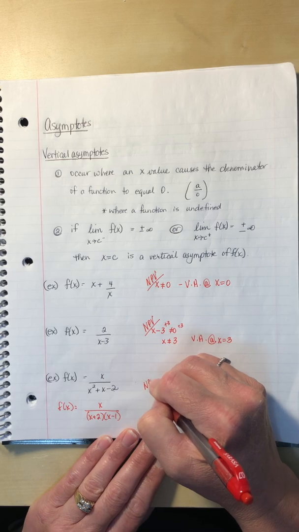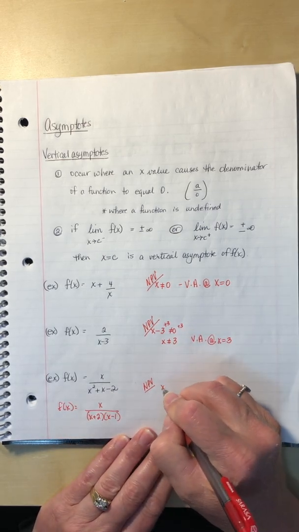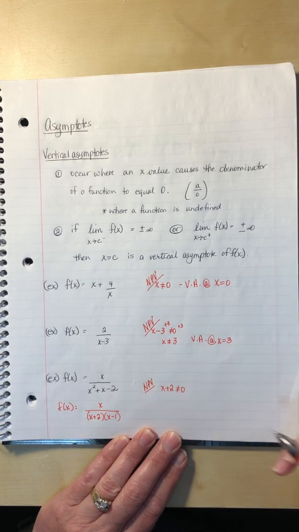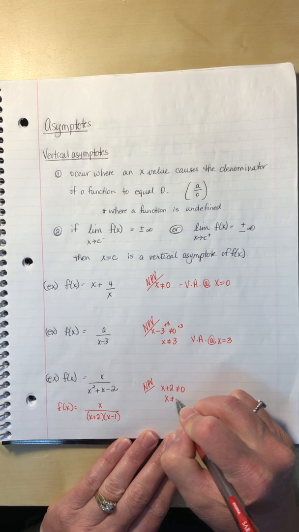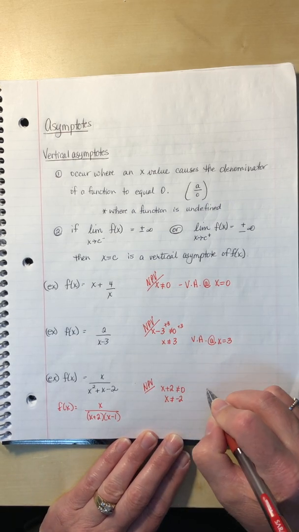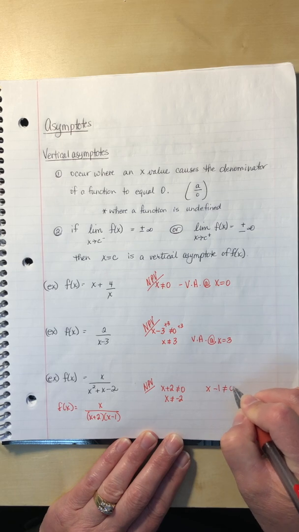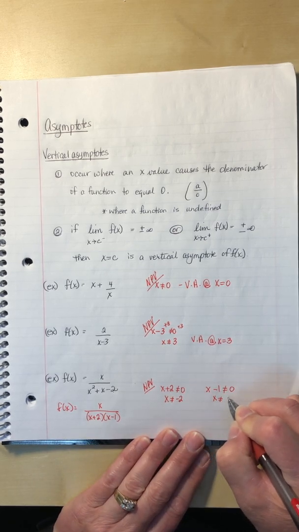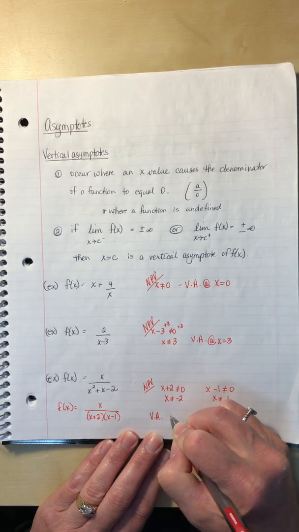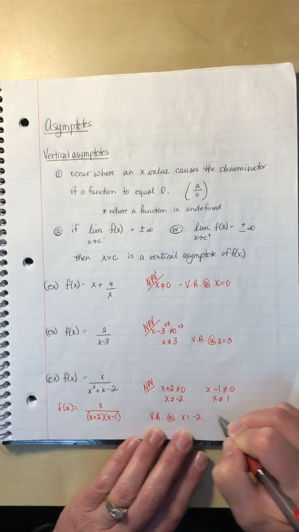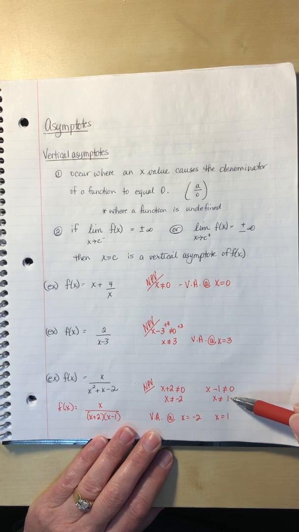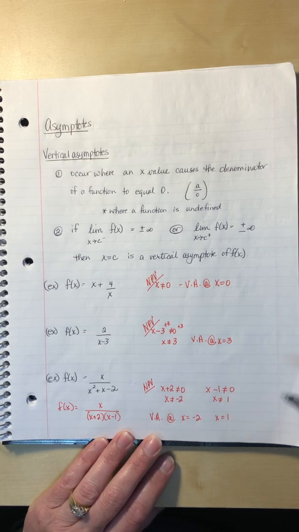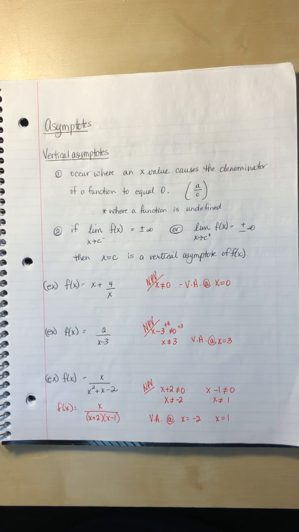In terms of non-permissible values, factors that make the denominator 0, we do not want the denominator to be 0. The factor x plus 2 means that x cannot be negative 2. The factor x minus 1 cannot equal 0, so x cannot equal 1. That means we have a vertical asymptote at x equals negative 2 and at x equals positive 1. Now there's a slight difference between what I've written here for the non-permissible values and the vertical asymptotes, but we want to be mathematically correct in what we're saying.